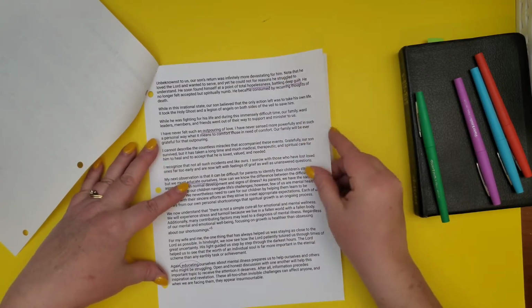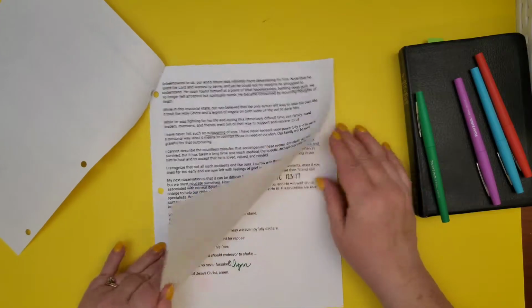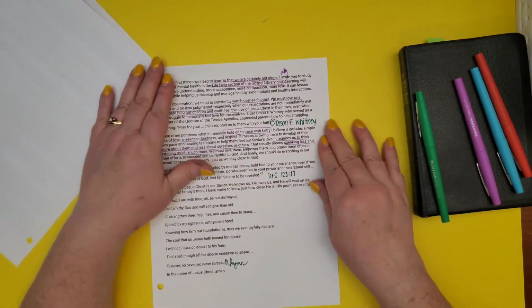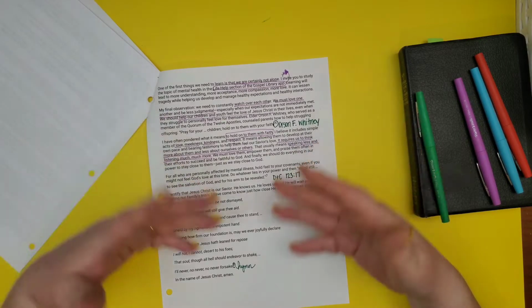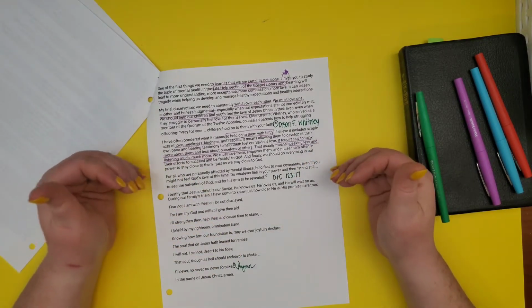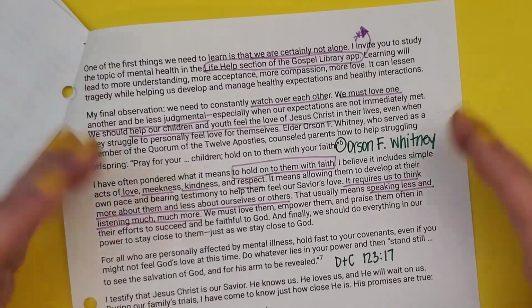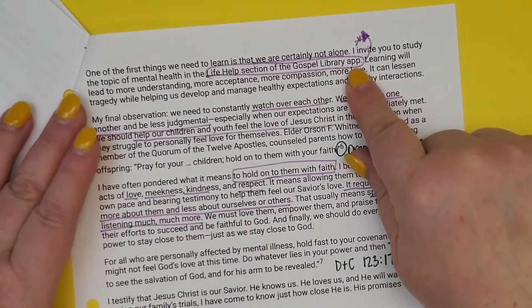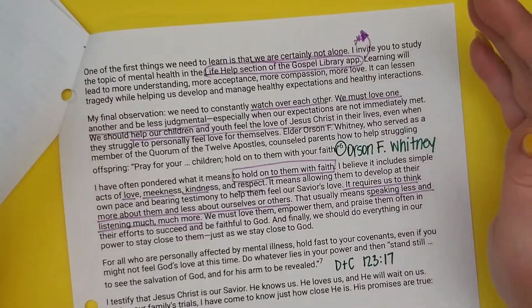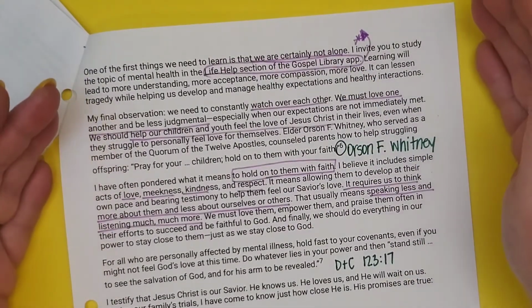Talks a lot about how we need to educate ourselves about mental illness so that we know when we're raising our children, is this a normal part of growing up, or is this a mental illness, something that we need to look out for? I did not know this. There is a life help section of the Gospel Library app, which can help us in dealing with mental illness.